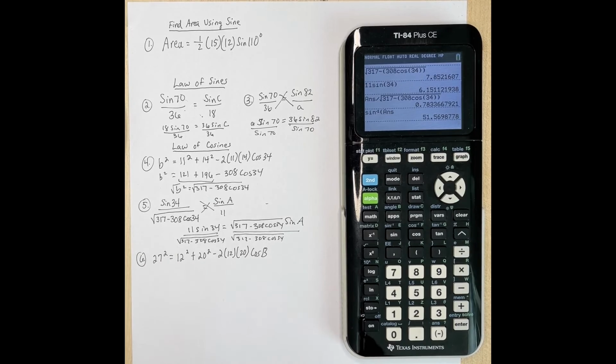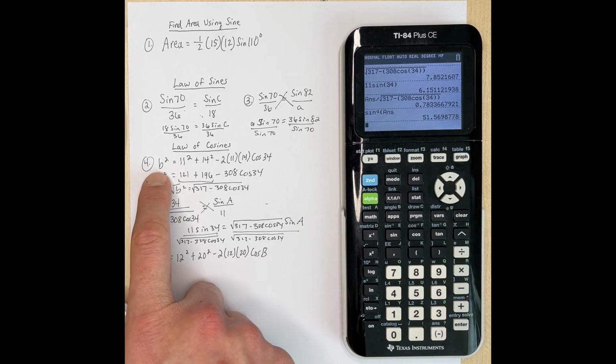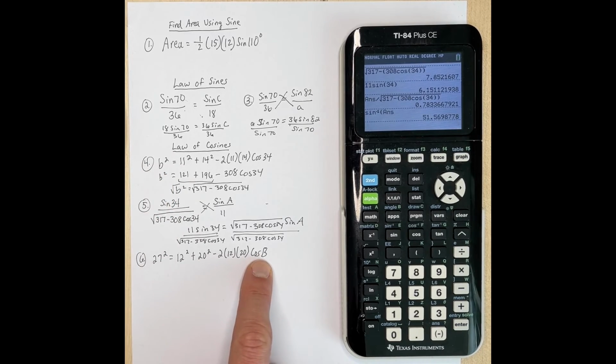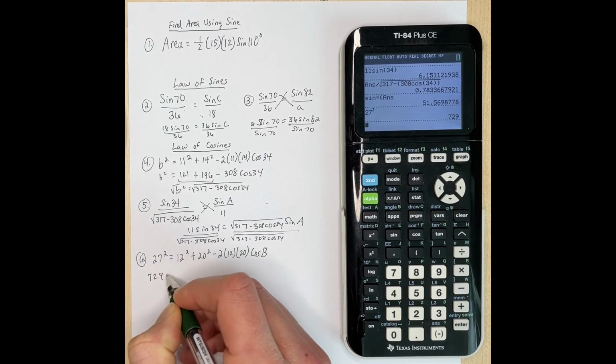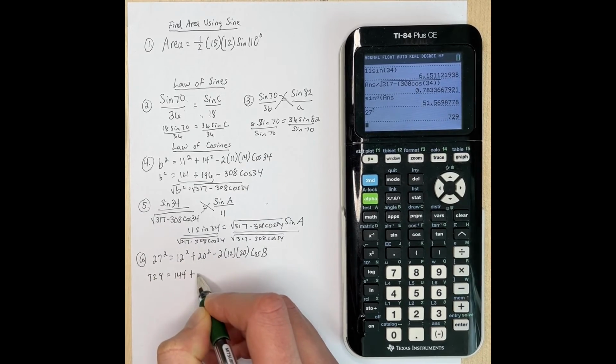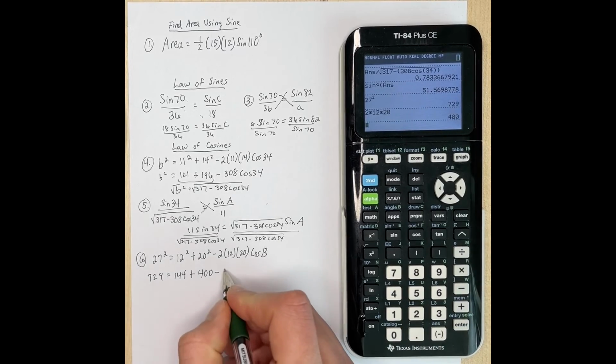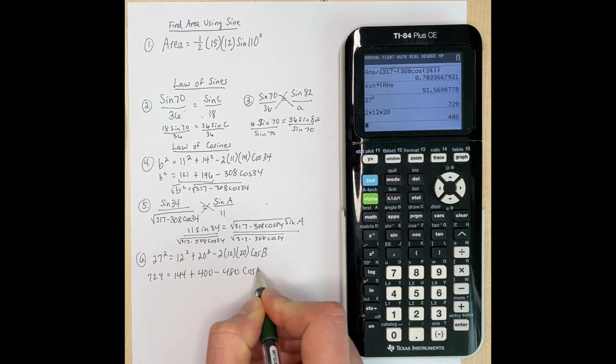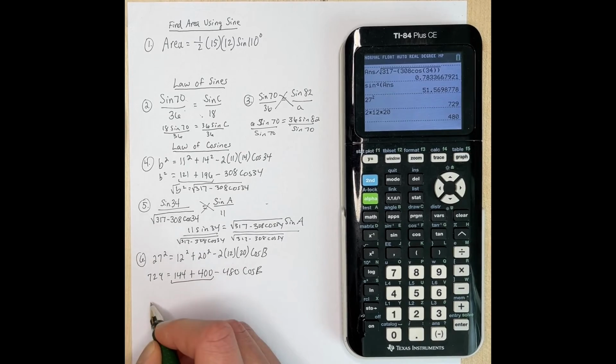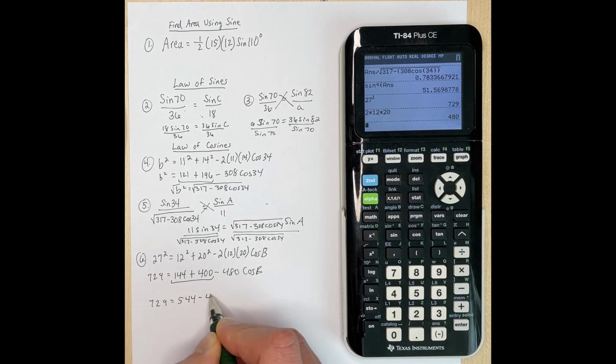All right, and the last one, we are going to use the law of cosines, but notice here we needed a side length, here we need an angle, okay? So I'm going to type in 27 squared to get me started. So we know this is 729, 12 squared in our head is 144, and 20 squared in our head is 400. So now we can do 2 times 12 times 20 to get 480 cosine of B. Now I want to add those right there. So we get 729 equals 544 minus 480 cosine of B.